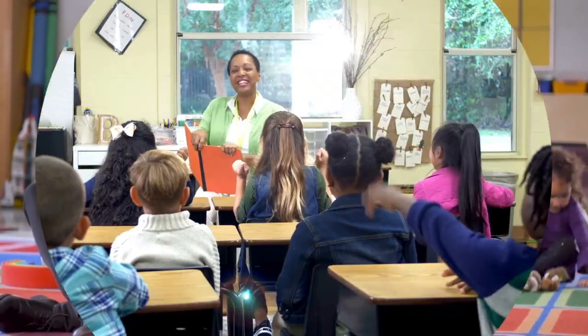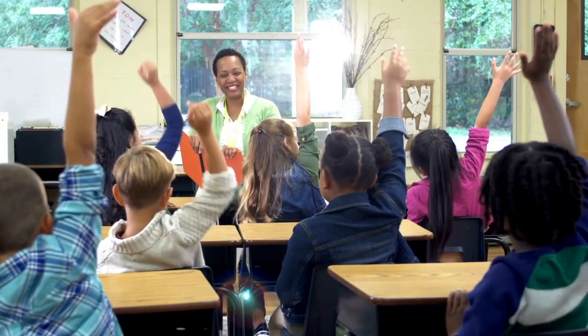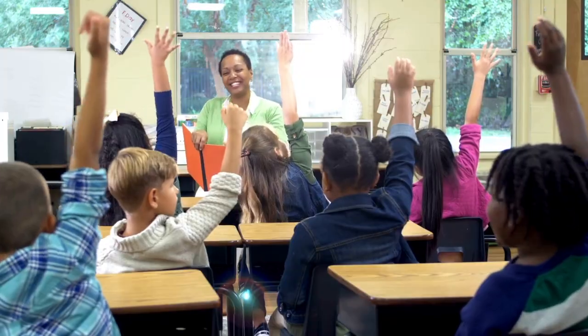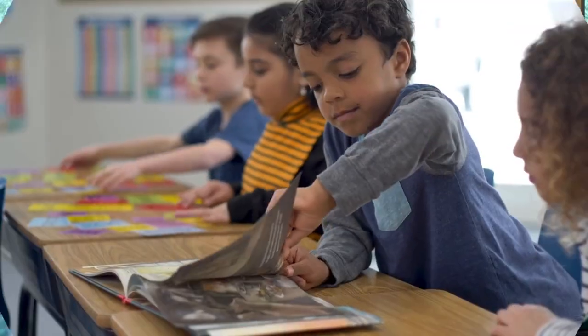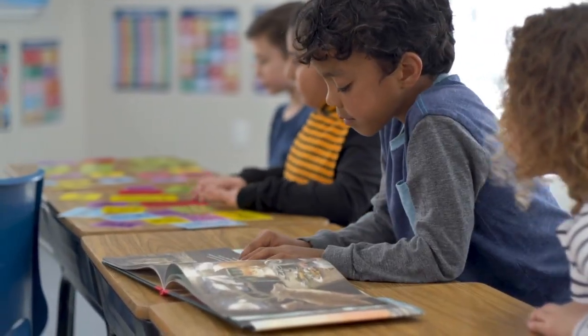Now, let's talk about think-alouds. We briefly touched on these earlier in our series, but this is where you, as the teacher, make your thinking visible to your students. It's like opening a window into your reader's brain. But here's the thing, it needs to feel natural, not forced. So let me share a quick example.